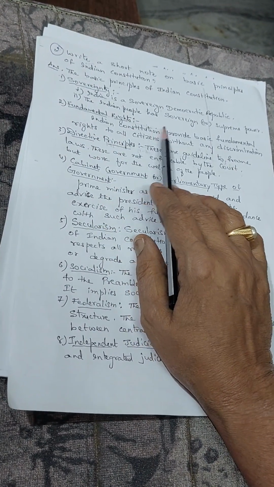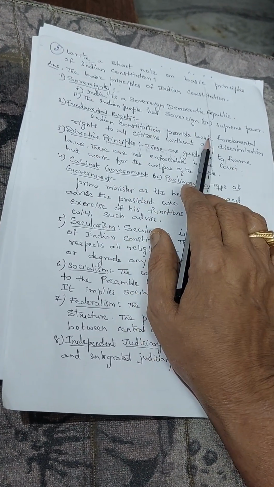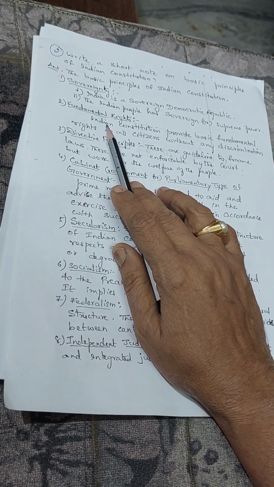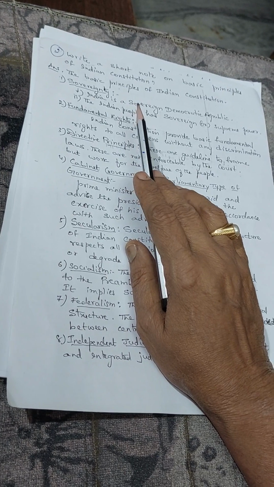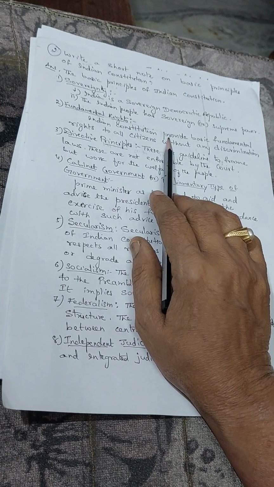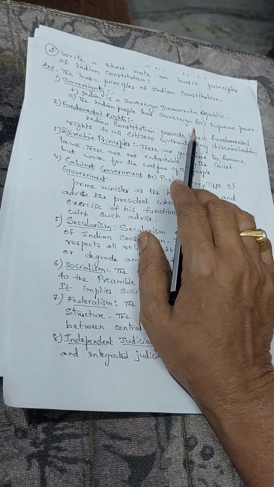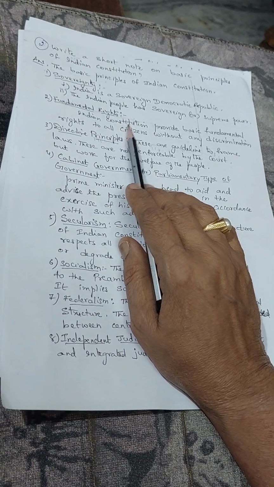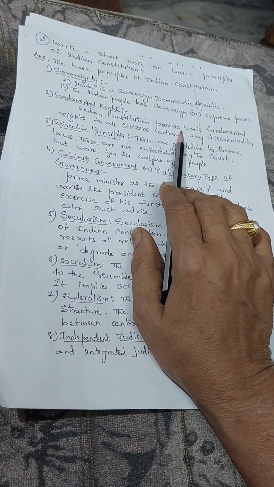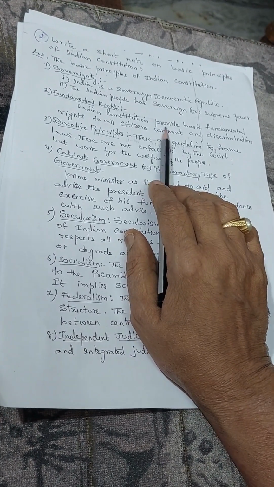Everybody has their own fundamental rights applicable to all. Right to religion, right to freedom, right against exploitation, cultural and educational rights, right to constitutional remedies, right to equality. These six rights are applicable to all equally without any discrimination.